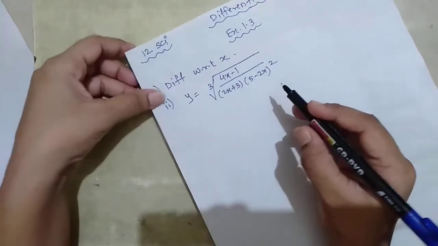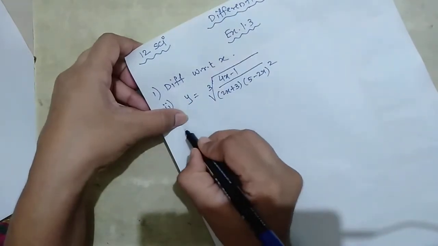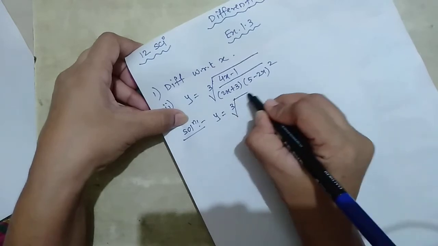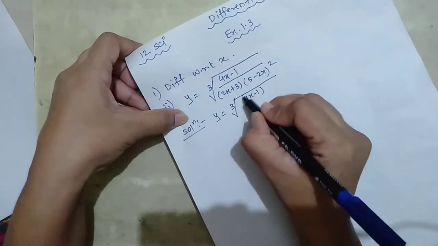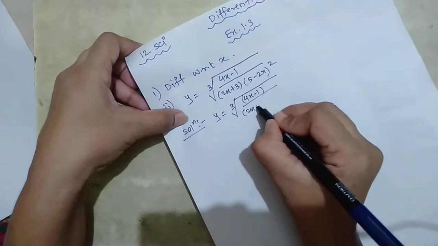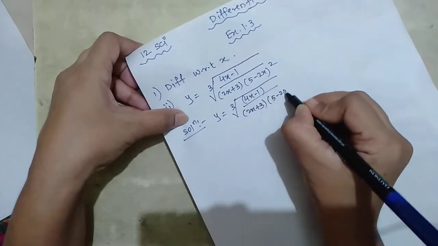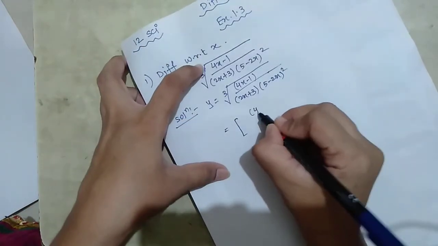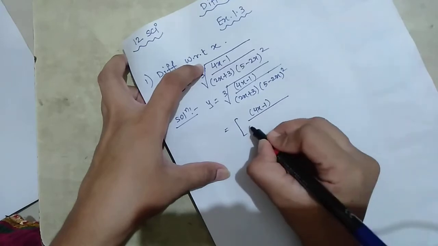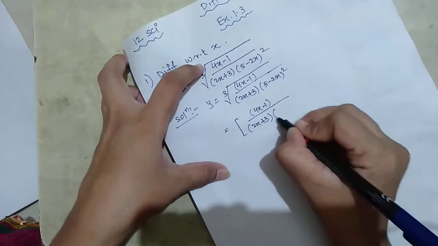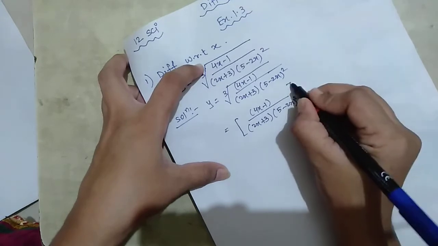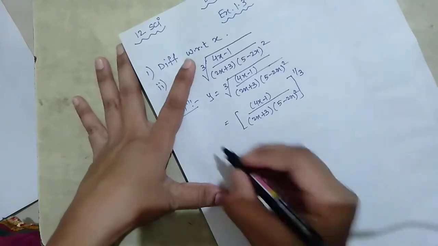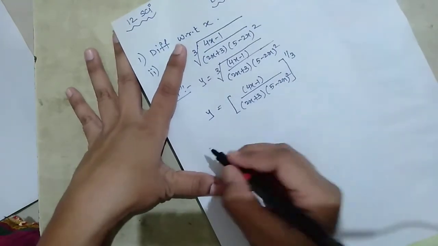Now how to apply logarithmic differentiation. See, I am writing the solution. y is equal to cube root of, writing the function as it is, (4x minus 1) divided by (2x plus 3)(5 minus 2x) bracket square. You can write the same problem as (4x minus 1) divided by (2x plus 3)(5 minus 2x) bracket square raised to 1 by 3, as it is a cube root. Now we will apply log on both sides of the equation.